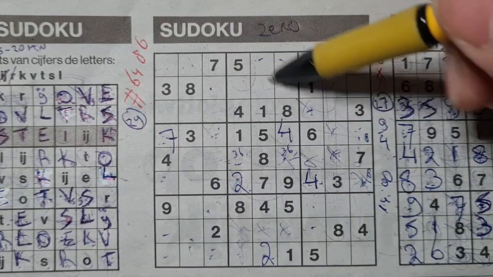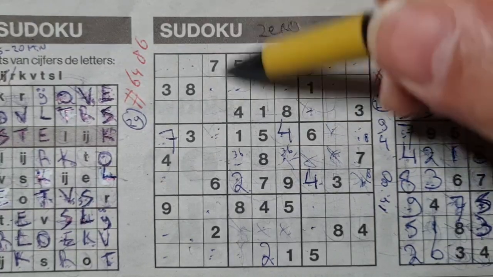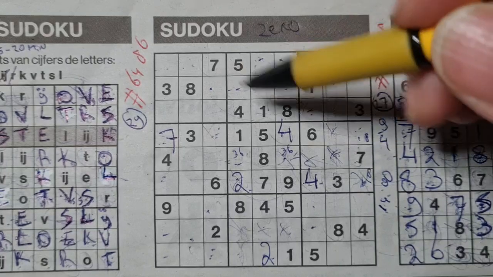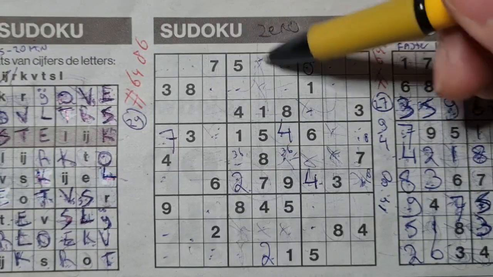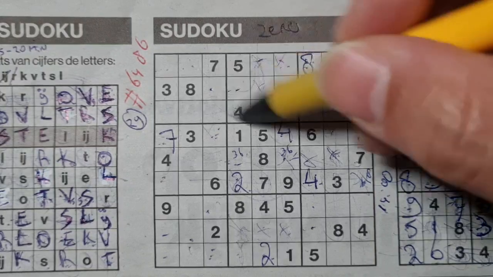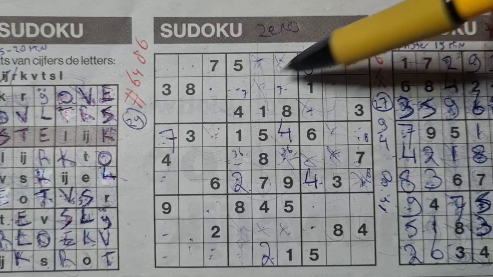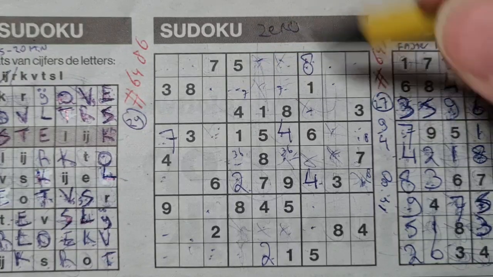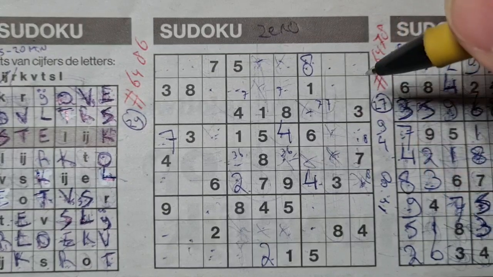Missing the numbers here. 7. 1, 2, 3, 4, 5 missing numbers in this big square. One of the missing numbers is 7. We have a 7 in the middle column, so no 7 in these two boxes here. 7 in the first row, no 7 in those two boxes. So the 7 in this big square could be here, could be there. 7 in the first row, 7 in one of those two boxes in the second row, so in the third row, the only two places left with 7 could be here, could be there.